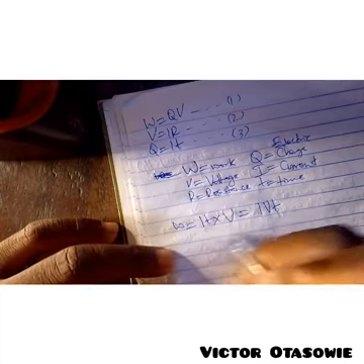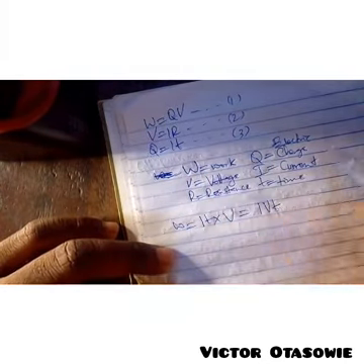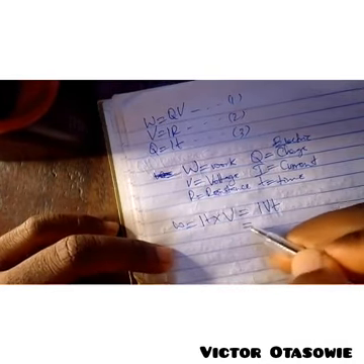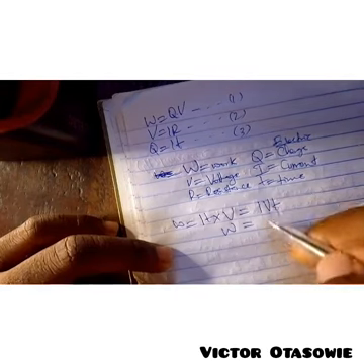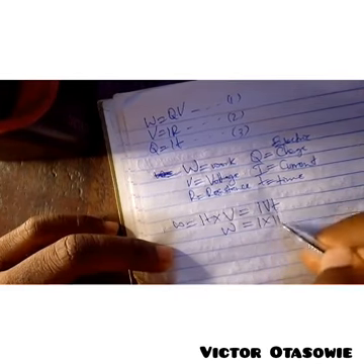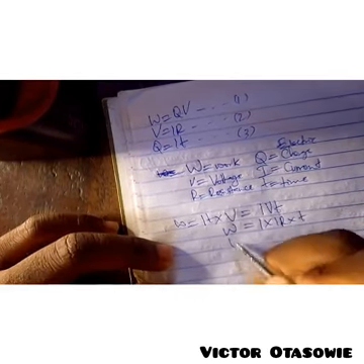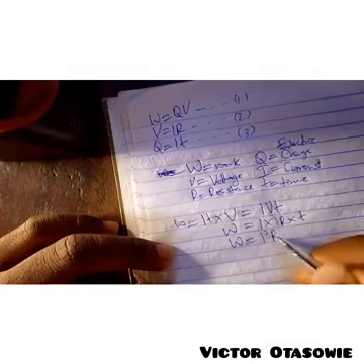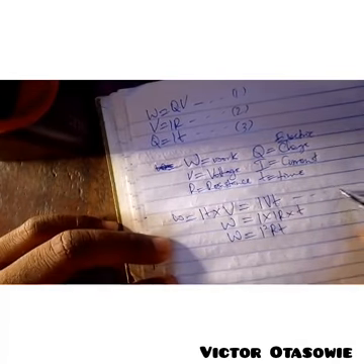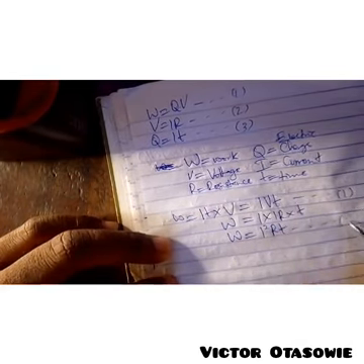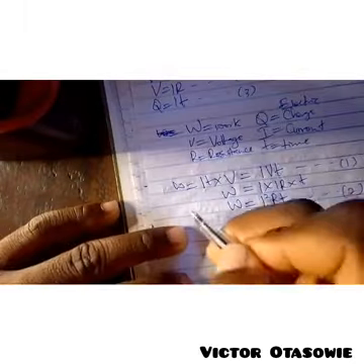Now if we have W equal to IVT, then we also know that V equal to IR. So if V equal to IR here, we have I times IR times T. So W equal to I square RT. So it's our second equation.